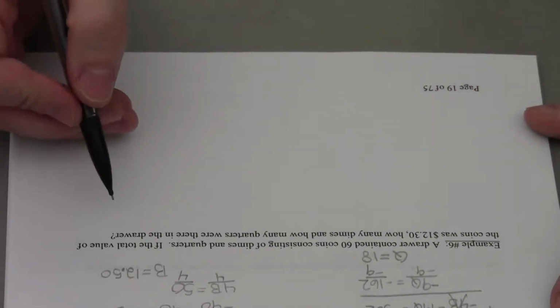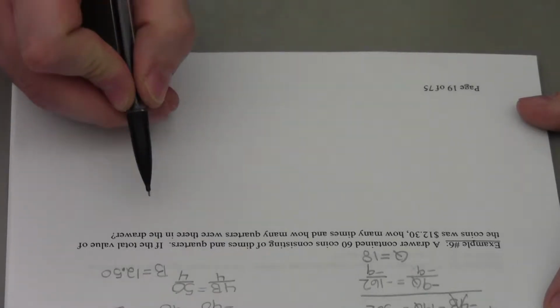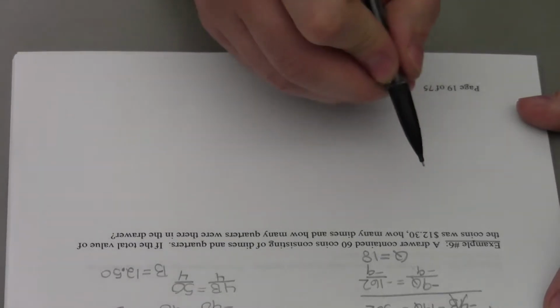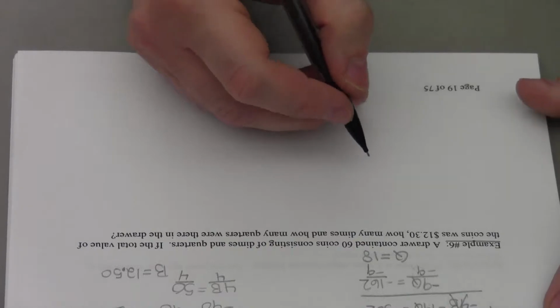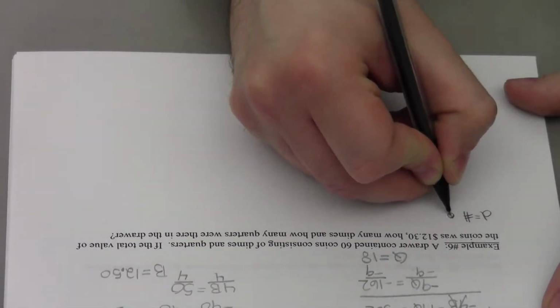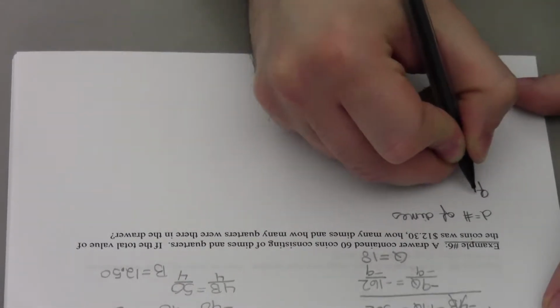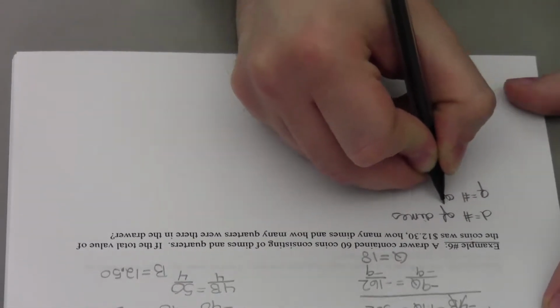So we're going to look at a couple other mixture problems, and these problems are going to involve different amounts of coins. First, we're told we have a drawer with 60 coins, just dimes and quarters. Altogether, they're worth $12.30. We want to figure out the number of dimes and the number of quarters in the drawer. Well, I'm going to say D equals the number of dimes, and Q equals the number of quarters.